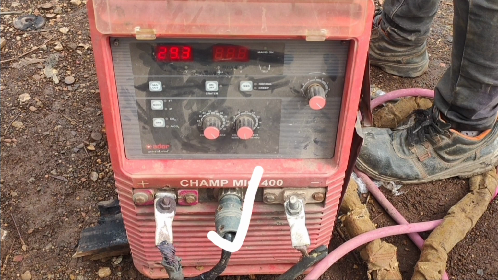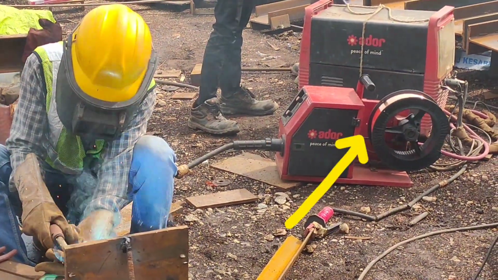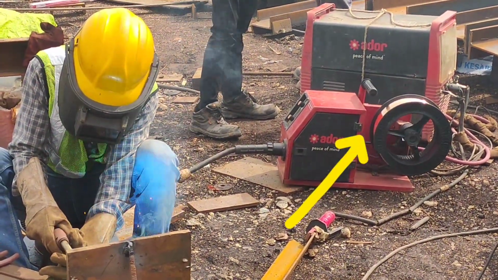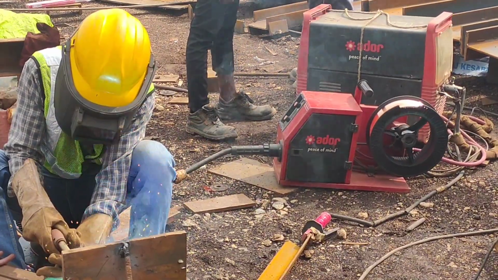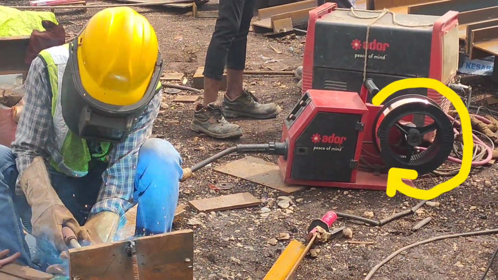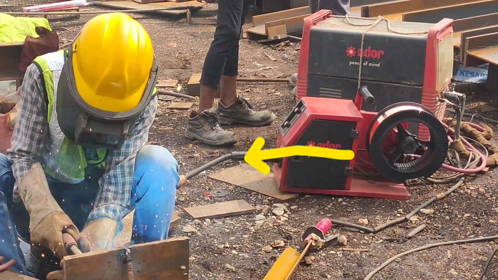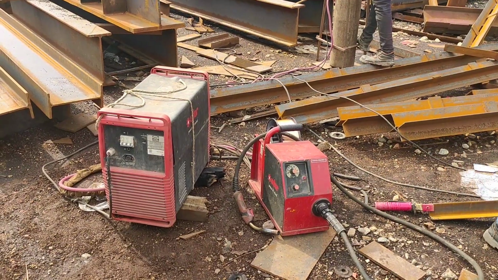In the center you can see the cable. This cable is to connect the wire feeding mechanism. Here you can see the wire feeding mechanism or filler wire feeding mechanism. You can see the filler wire spool which is rotating, and the filler wire comes out through the cable and goes to the electrode gun.